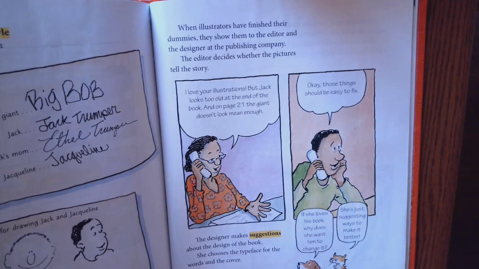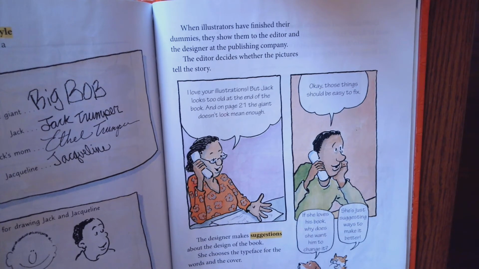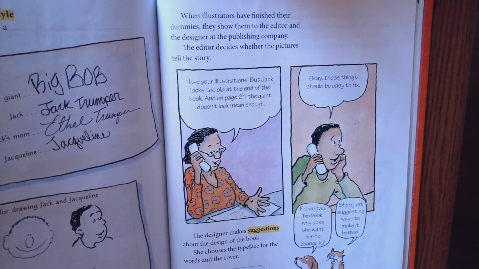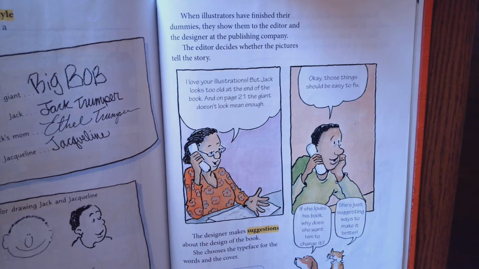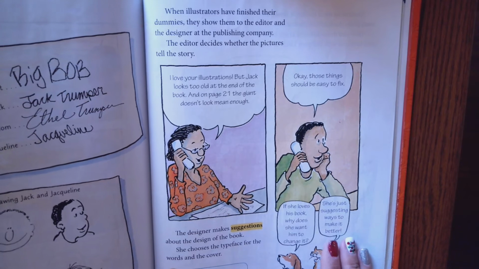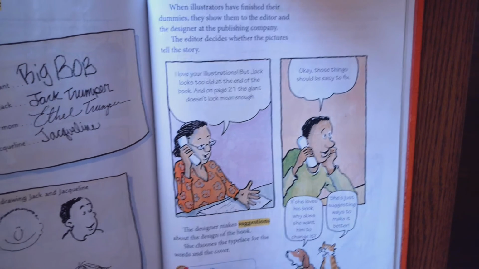When illustrators have finished their dummies, they show them to the editor and the designer at the publishing company. The editor decides whether the pictures tell a story. "I love your illustrations, but Jack looks too old at the end of the book. And on page 21, the giant doesn't look mean enough." "Okay, those things should be easy to fix."